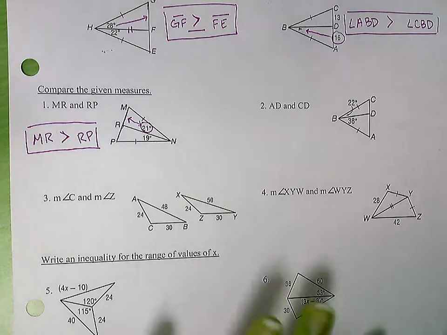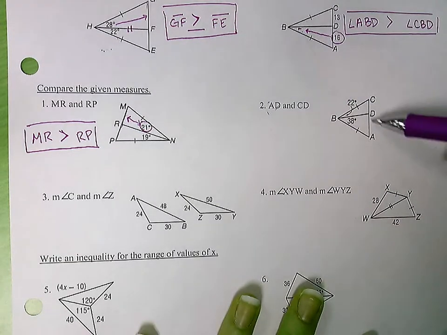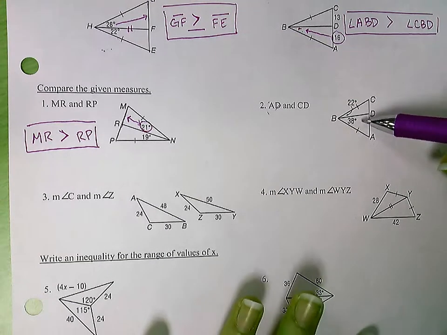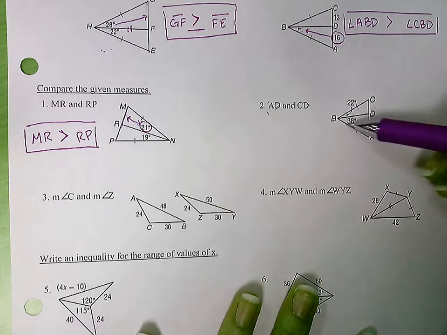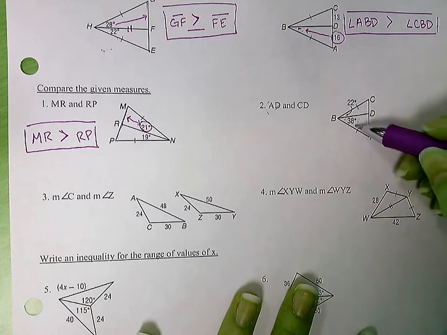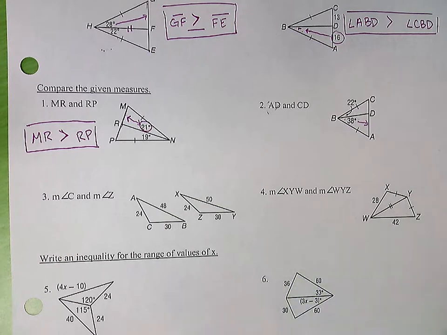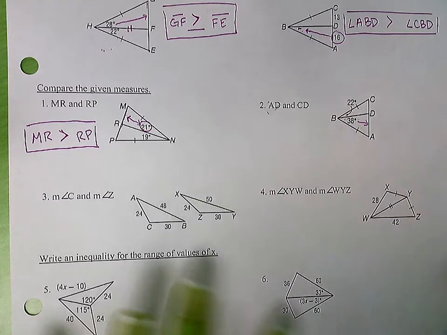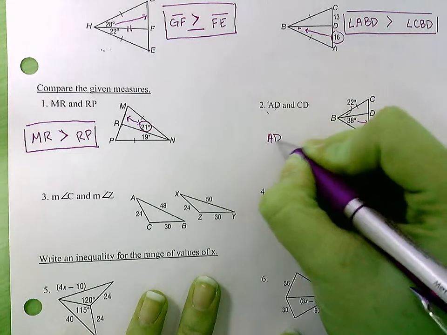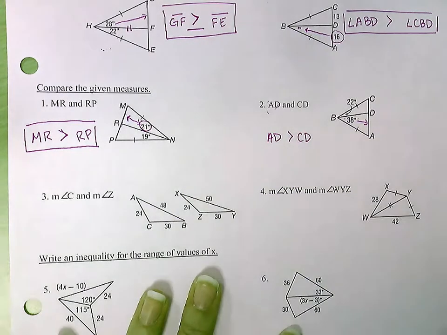Okay, then in number 2, we're comparing side AD and CD. AD is here, CD is here. We want to look at the angles across from those sides. So I have 38 degrees and I have 22 degrees. Well, 38 is greater, meaning AD is my greater side. So I can write out AD is greater than CD.